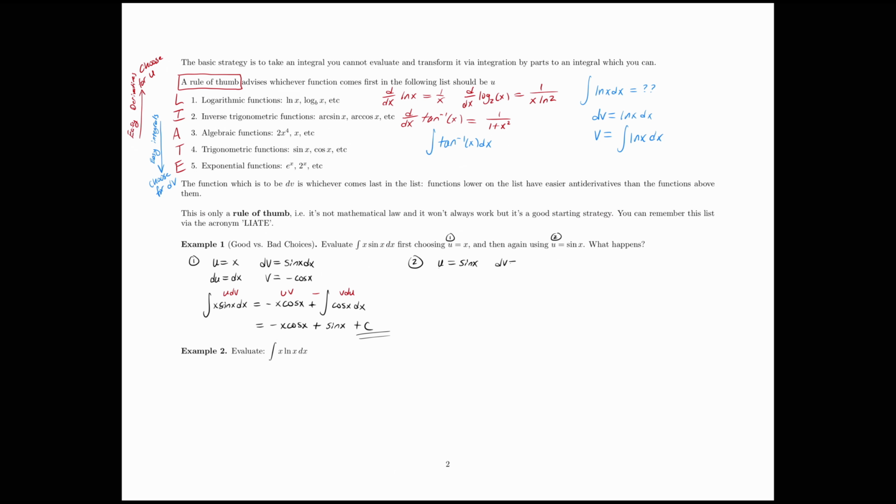Then that means dv would have to be x dx. So to get du from u, we will differentiate. So sine goes to cosine x dx. And v becomes the integral of x, which is 1/2 x squared. So then our original integral, x sine of x dx, becomes u times v minus the integral of v du.